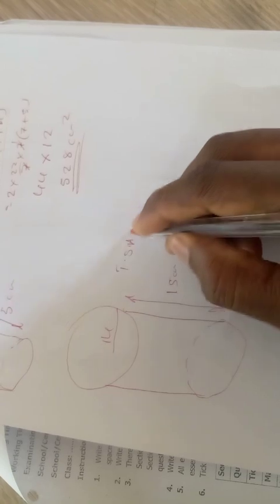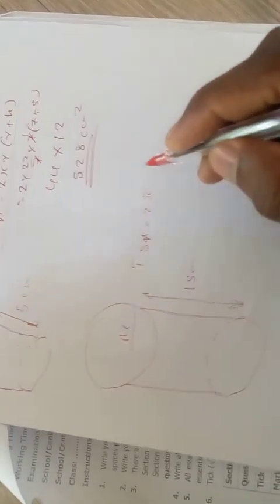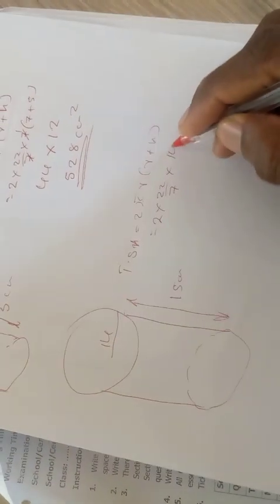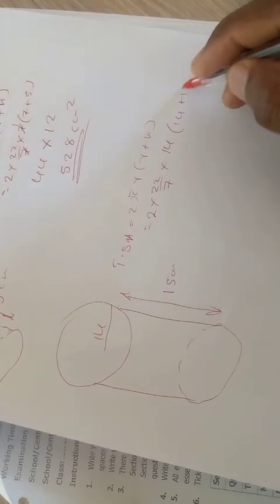To find the total surface area, we know the formula, which is 2 pi r open brackets r plus h. So we just have to replace the necessary values. 2 multiplied by pi, which we know is 22/7, times radius 14 centimeters, open brackets 14 plus height, which is 15.